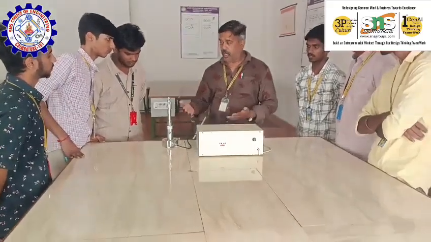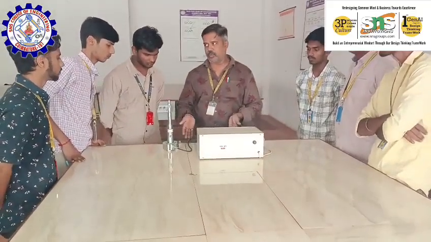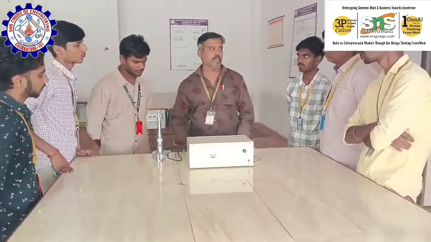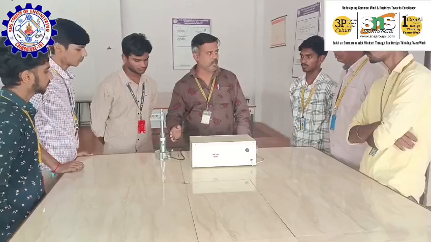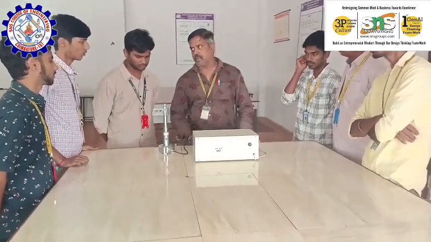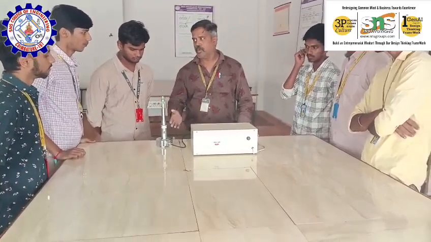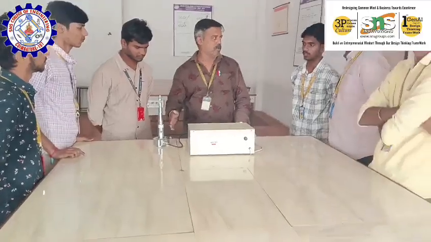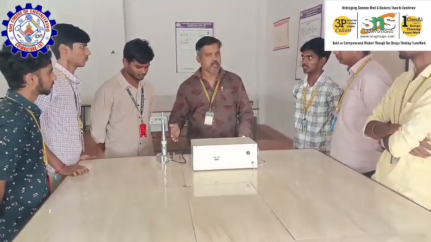We have used this device for another case study also. We compared the compressibility of different types of liquids. We take water and find its compressibility. We take kerosene and find that of kerosene, and likewise alcohol.